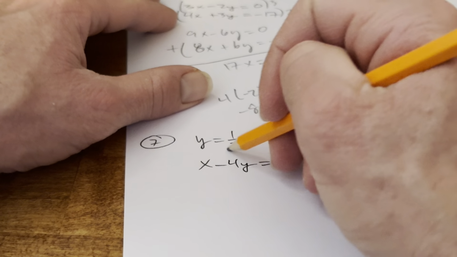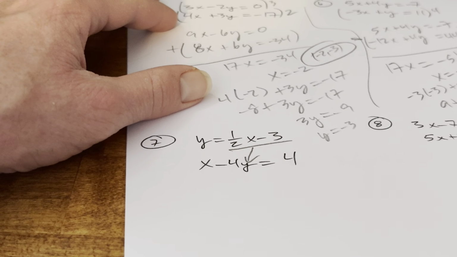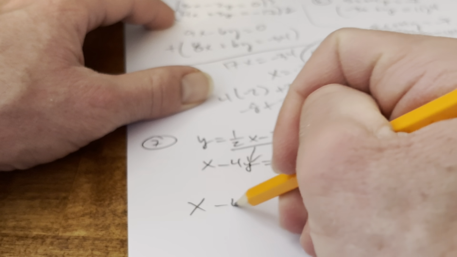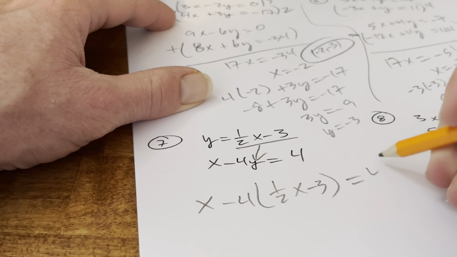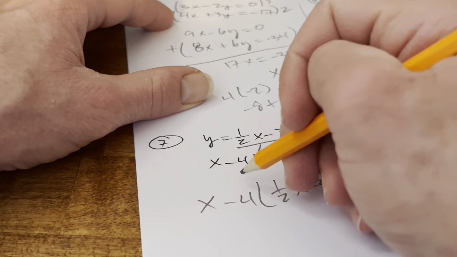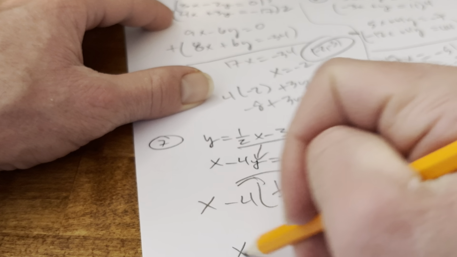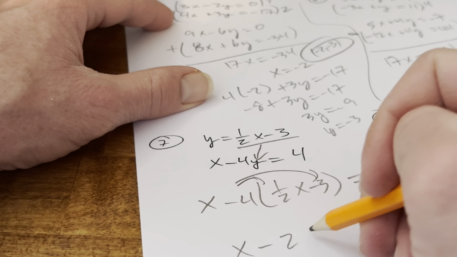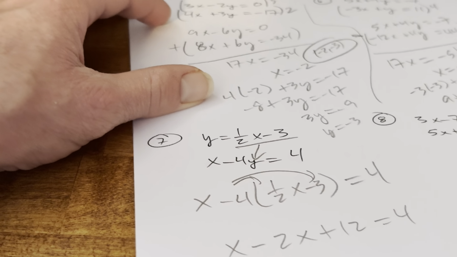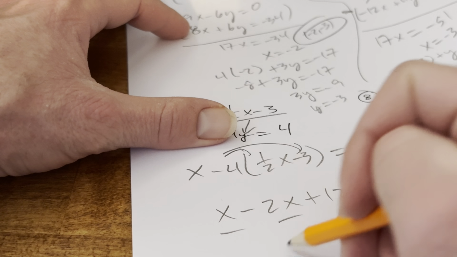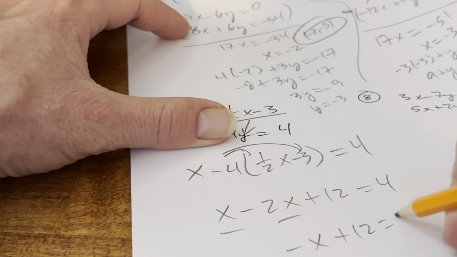Take a look at this one. It's a clear-cut case of substitution. Just be careful. X minus 4 times y is equal to 4. X minus 2x, a negative times a negative is a positive 12, is equal to 4. Negative x plus 12 is equal to 4.